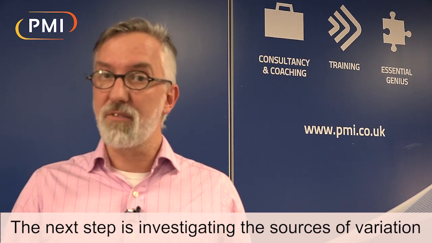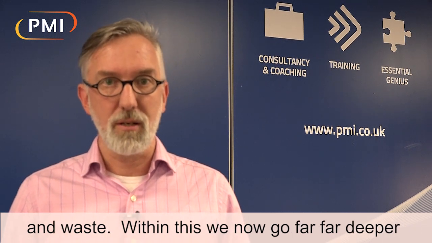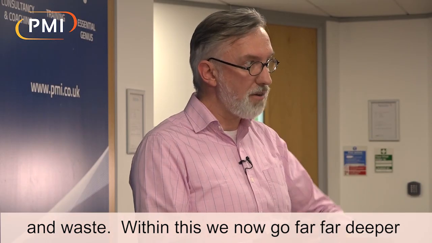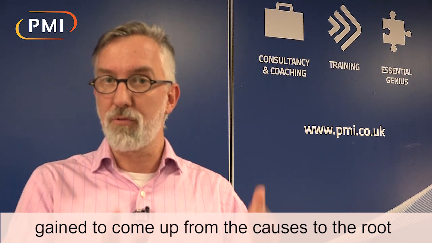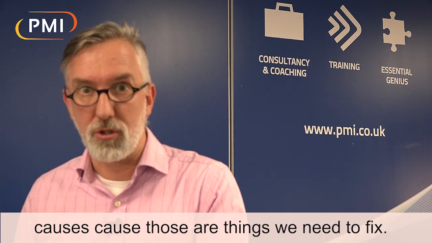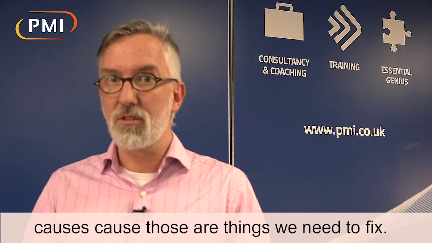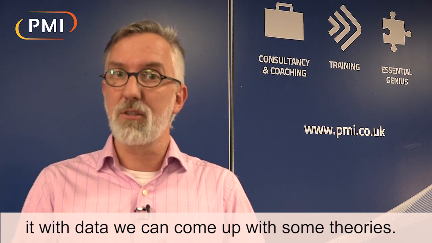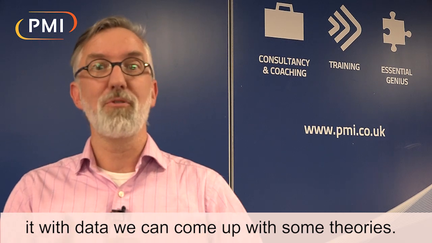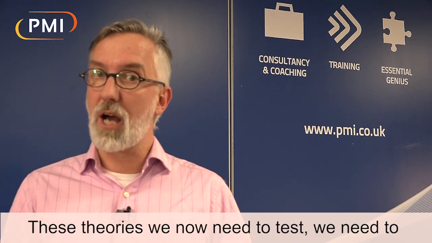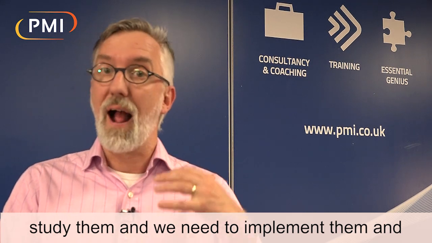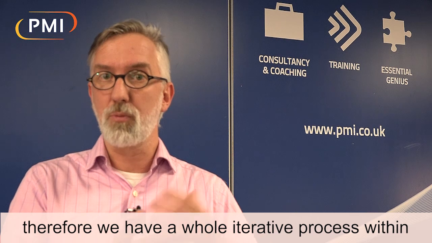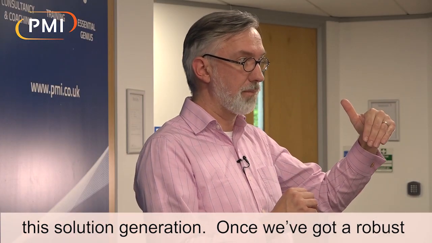The next step is investigate sources of variation and waste. Within this, we now go far, far deeper into the data and the knowledge we've now gained to come up from the causes to the root causes, because those are things we need to fix. Once we've identified the root causes and verified them with data, we now can develop some theories. These theories we now need to test, we need to study them, and we need to implement them. And therefore we have a whole iterative process within this solution generation.